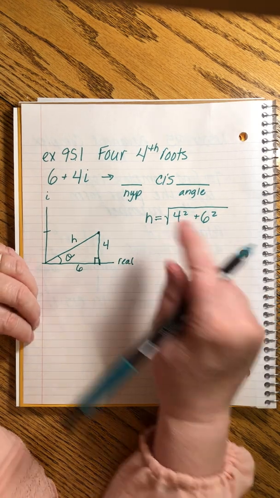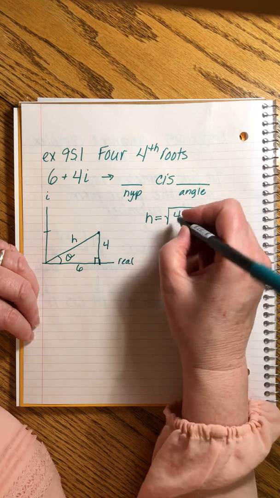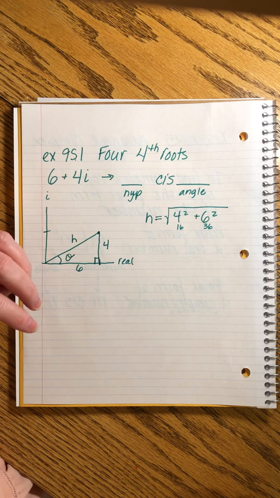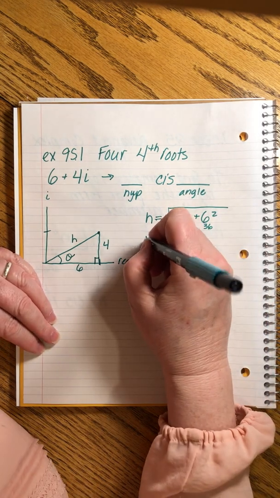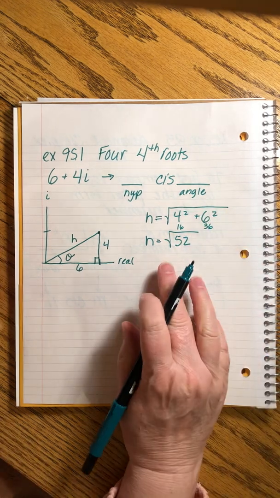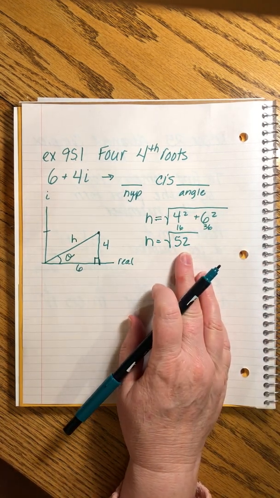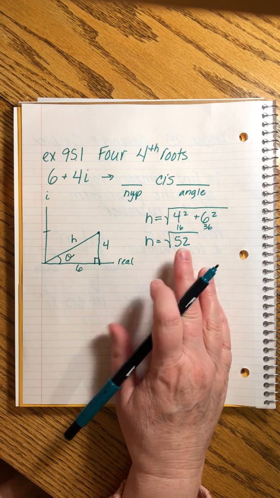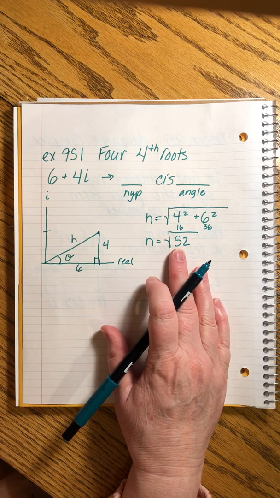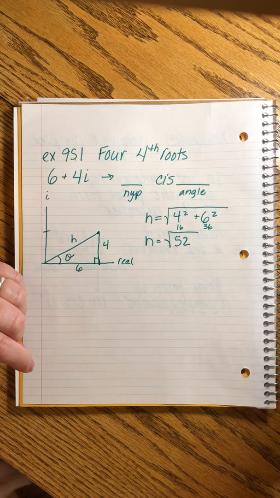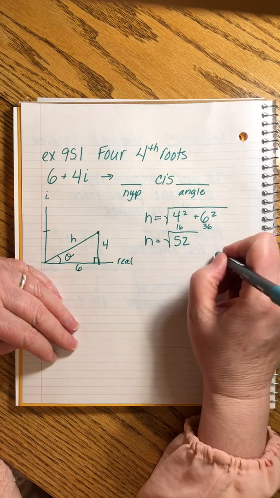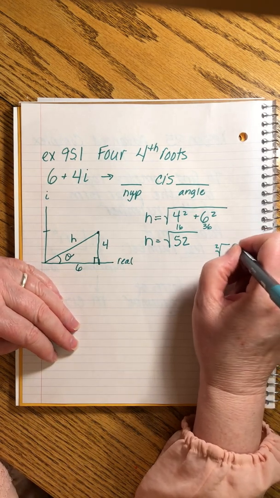Okay, so let's see. This is going to be 16 plus 36, right? And then we can say that the hypotenuse equals the square root of 52. And then we can use a calculator to get that as a decimal number. We don't want to use it unsimplified. In this problem, we're going to need that as a decimal number. So go ahead, use your calculator. You can use the square root key.